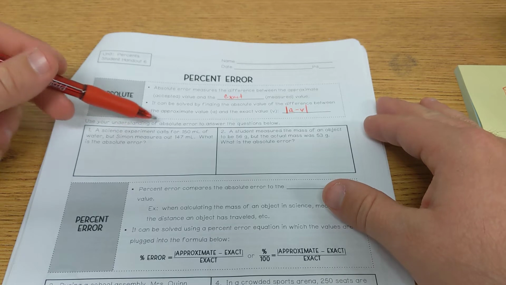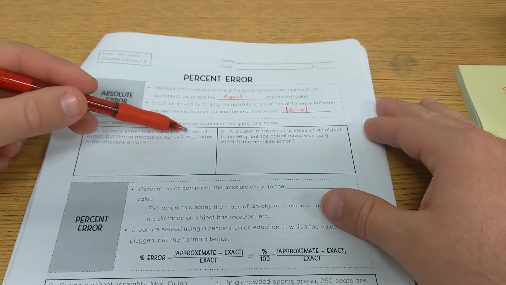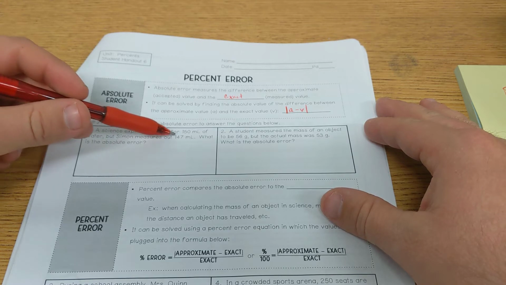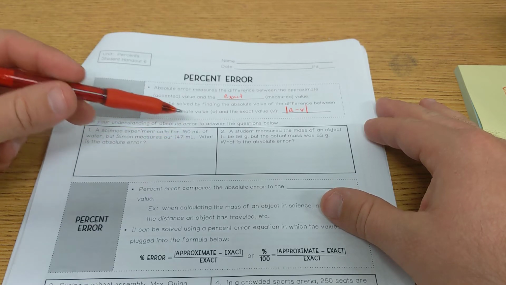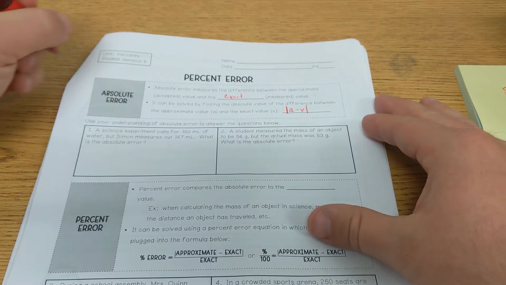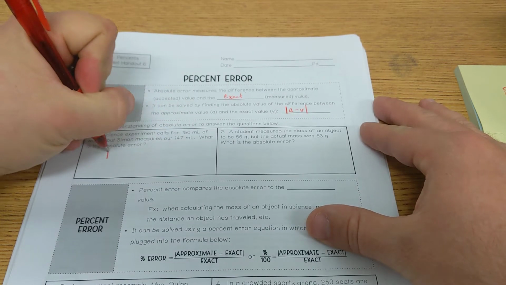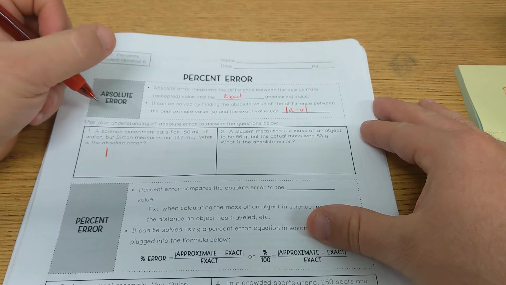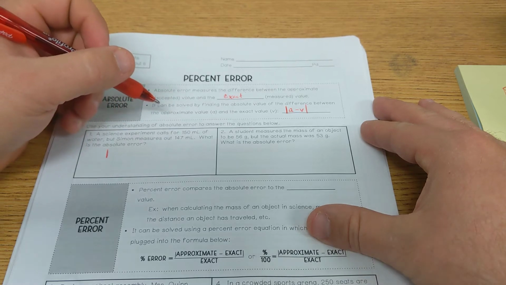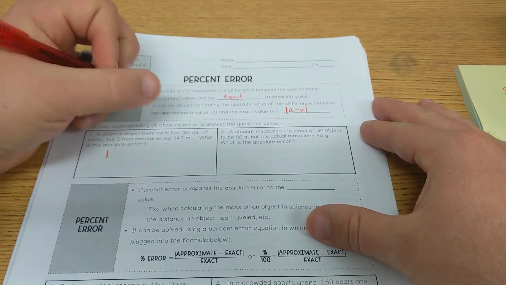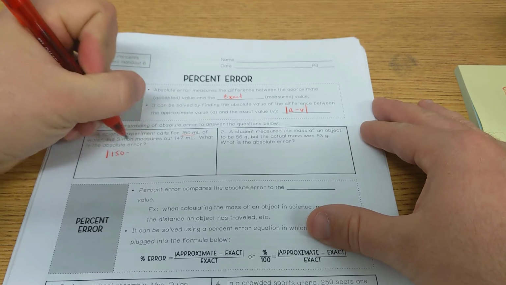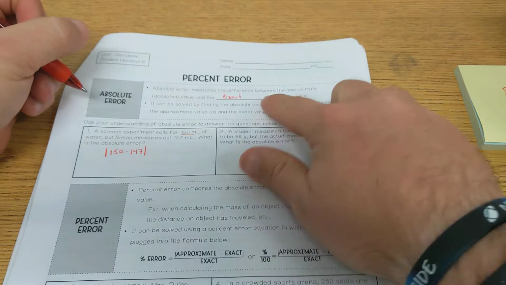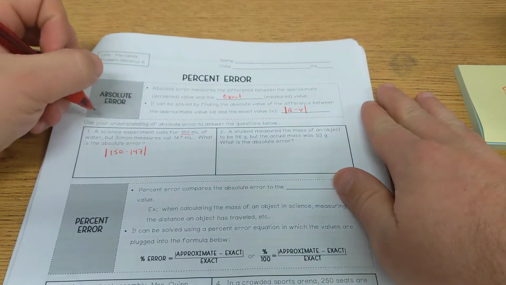A science experiment calls for 150 milliliters of water, but Simon measures out 147 milliliters. What is the absolute error? Well, in this, we're going to take the approximate, so we'll take 150 minus 147, because that's what he actually measured.